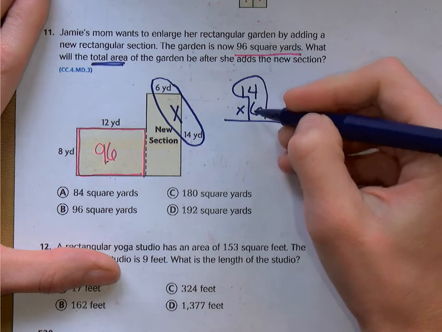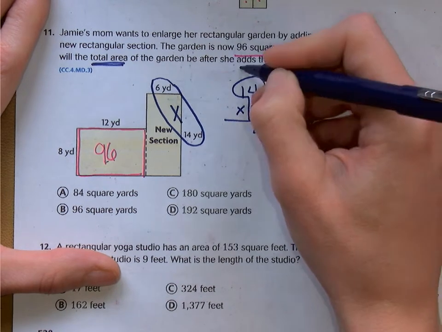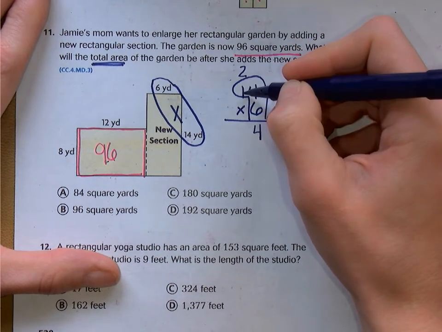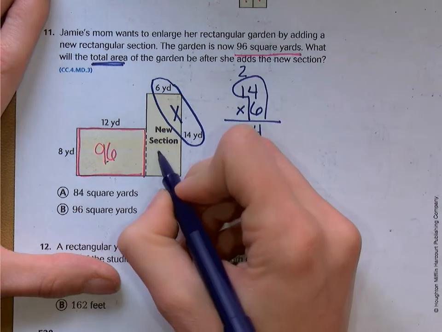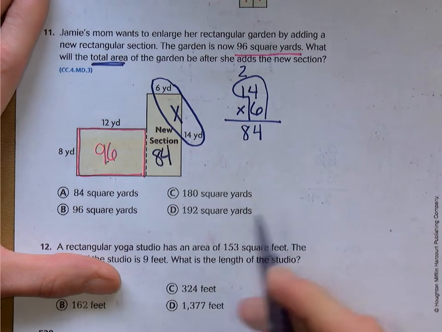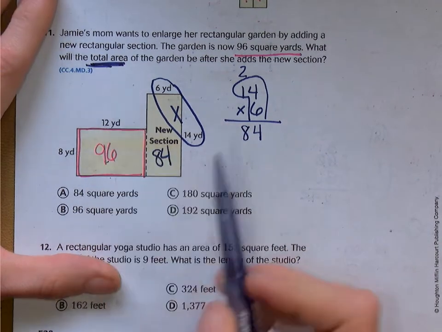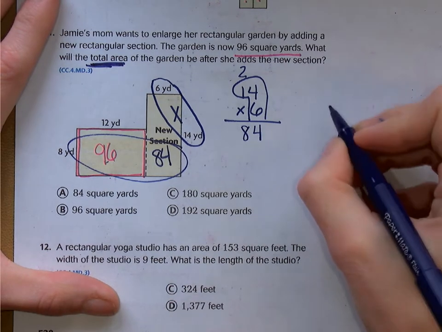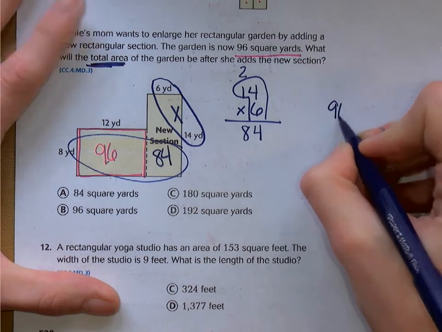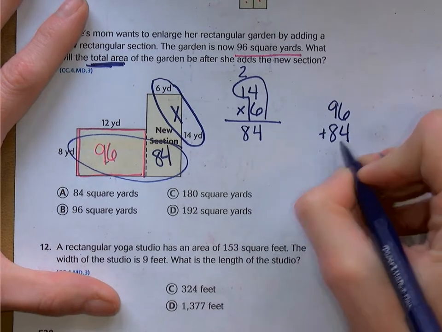6 times 4 is 24. 4 stays, 2 goes up. 6 times 1 is 6, plus 2 more is 8. So this new section would have an area of 84. I need to find the total area. So I'm going to take these two areas and do what? Add them together, right? 96 plus 84 to find the total area.